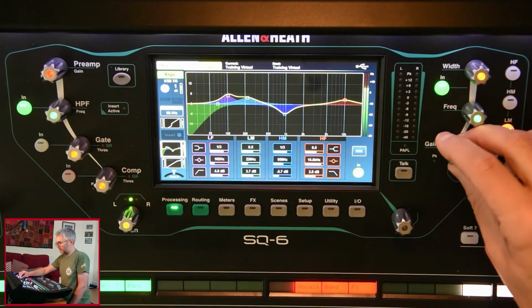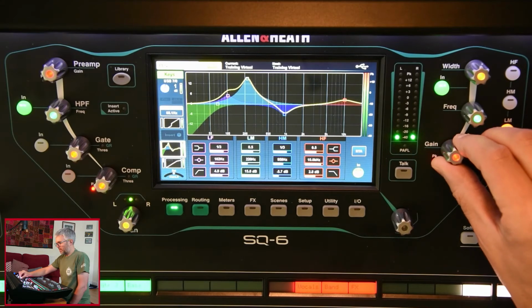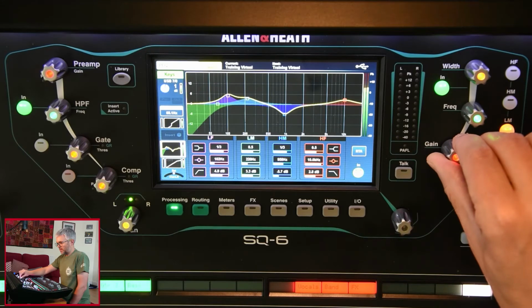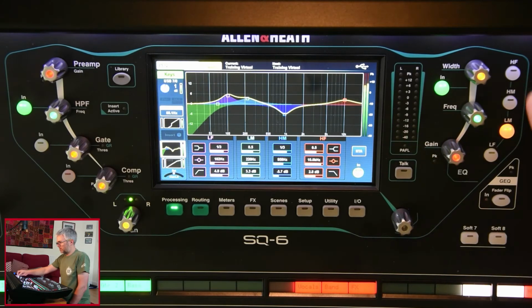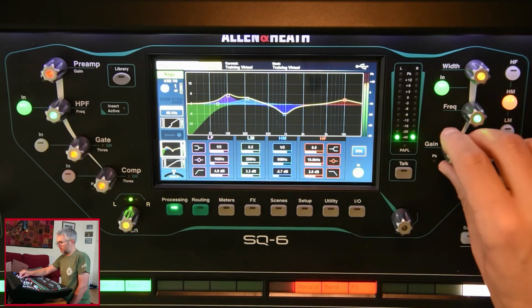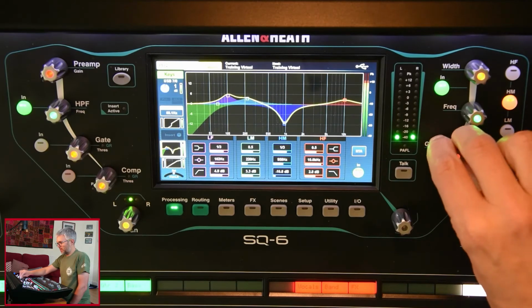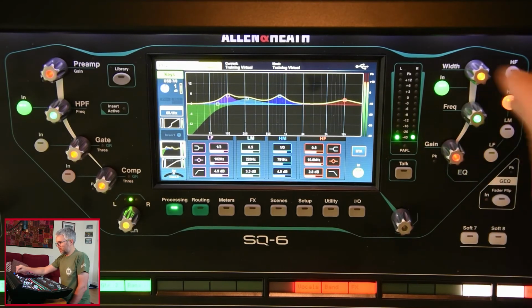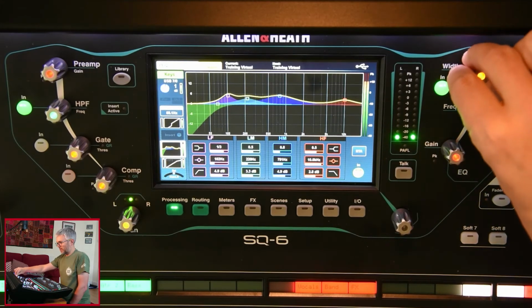If I adjust the gain on that, you can probably hear a little bit of the low mid frequencies there. And I can cut it right out. And that applies to each of those 4. You can do the same on each of those. You can adjust the gain up and down, you can adjust the frequency, and you can adjust the width of that.